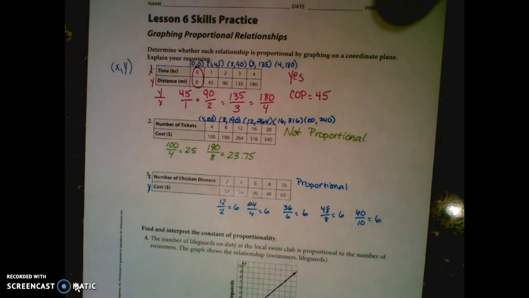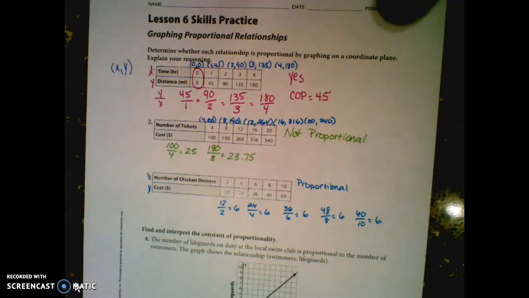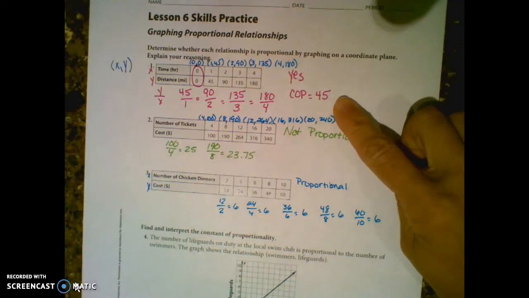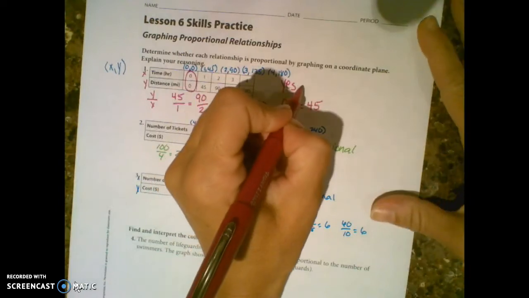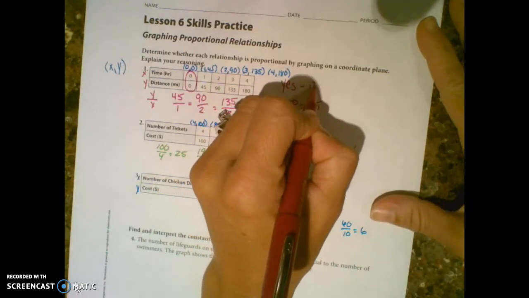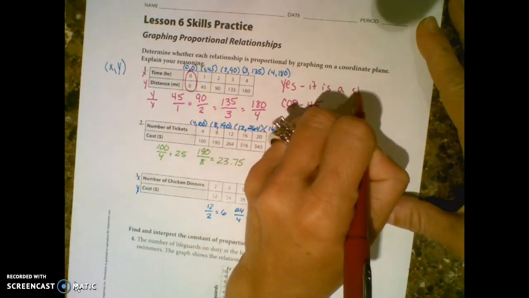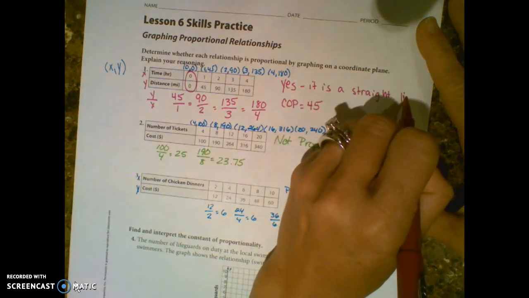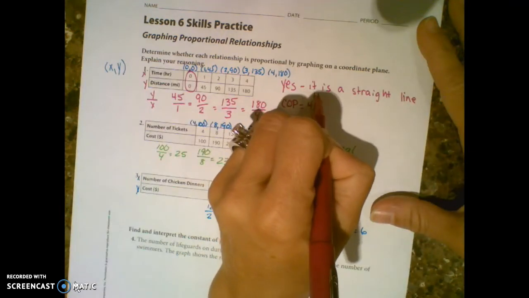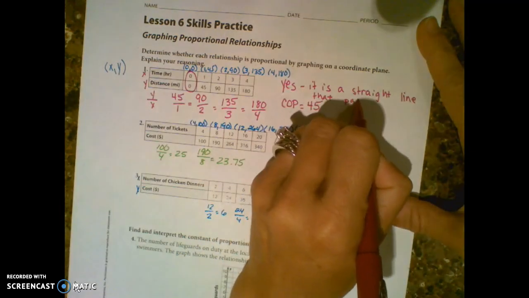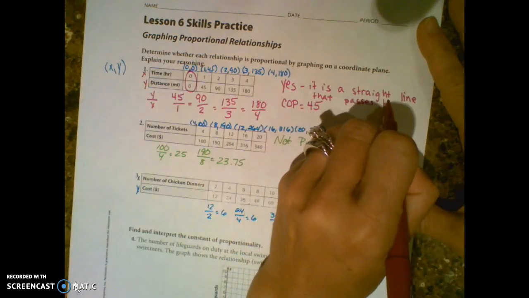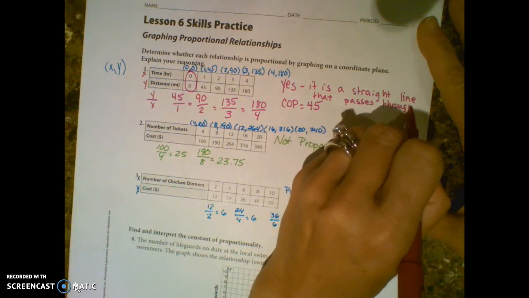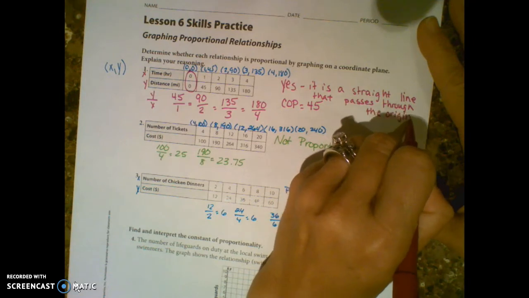So let's go back to our explanations here. Number 1, yes, the COP is 45. It is proportional because it is a straight line that passes through the origin. Okay?